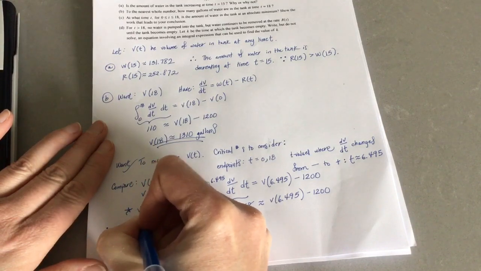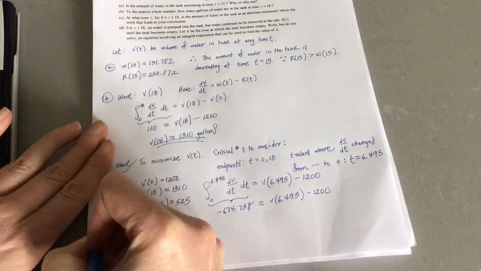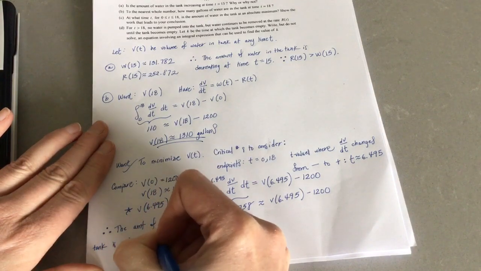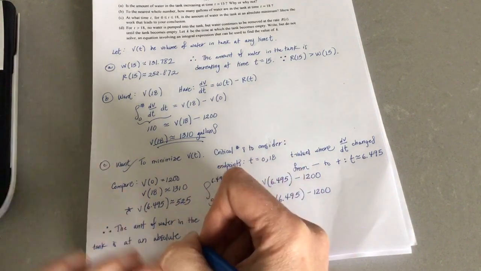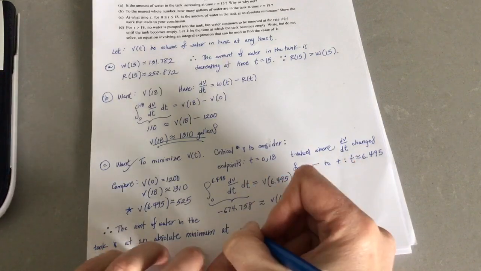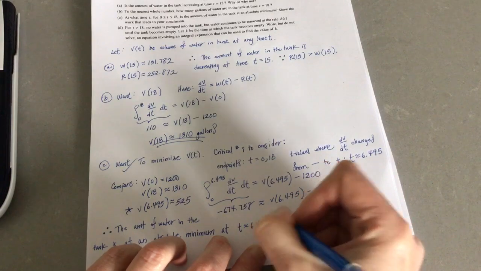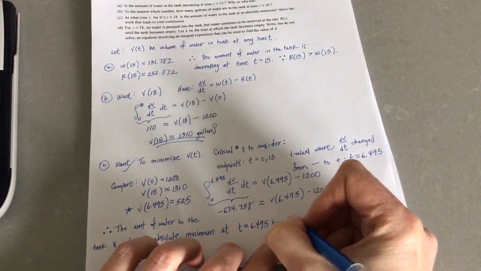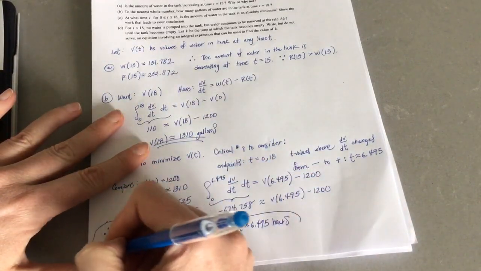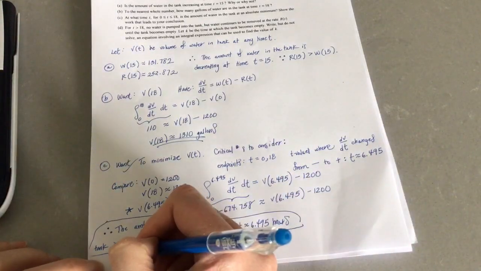The amount of water in the tank is at an absolute minimum at t approximately 6.495 hours. There we go. I feel like this needs wheels.